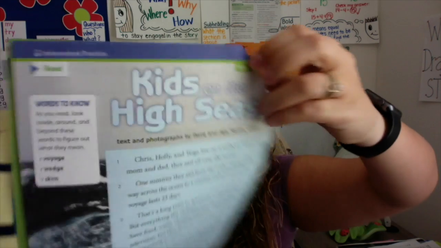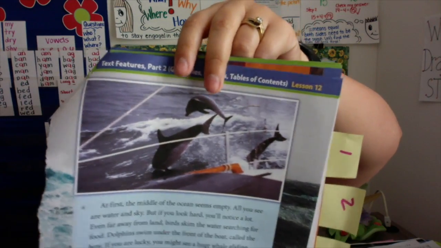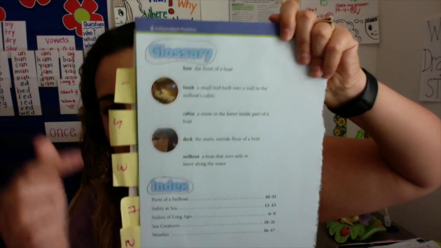Day 5, Kids on the High Seas. You're going to read this nice story. And here's a text feature. There's 2 of them right there, and I circled them, the glossary and the index.